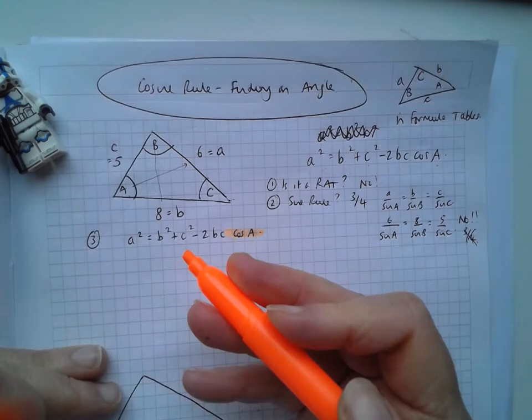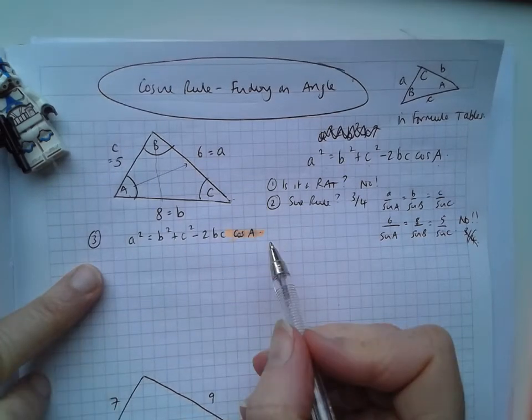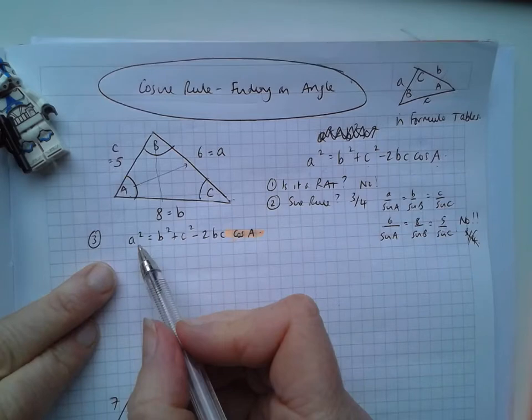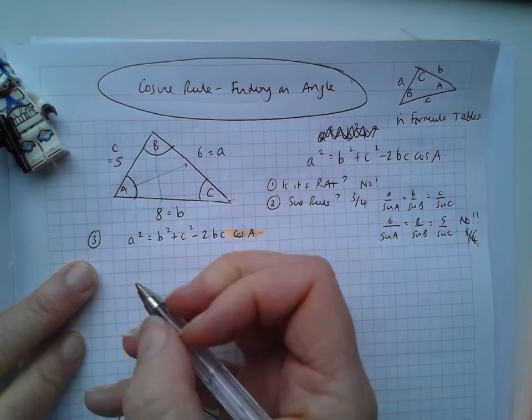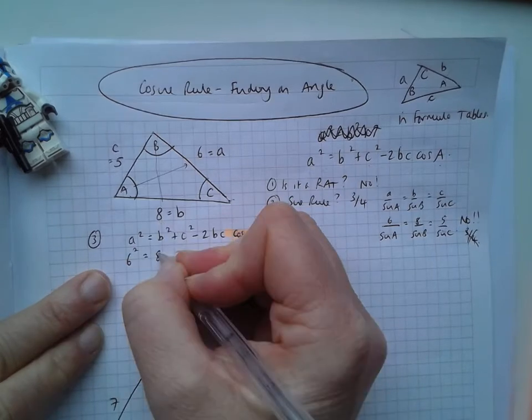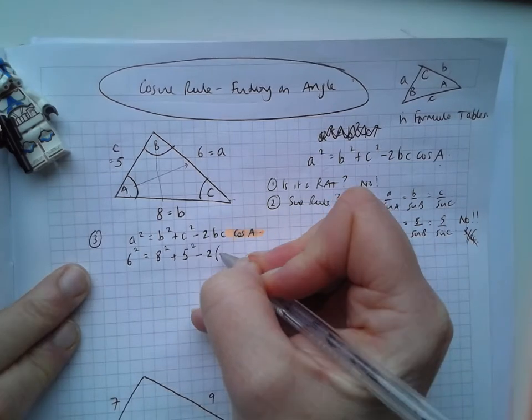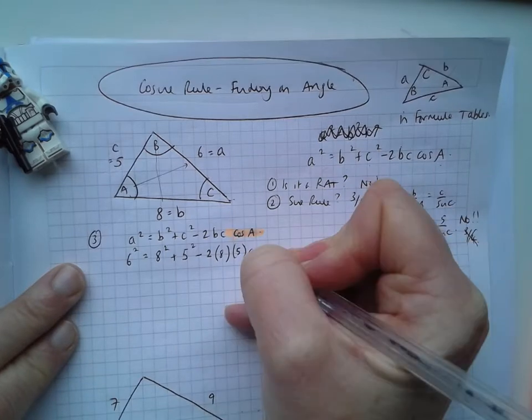But let's start off by subbing in what we have. So we have that a is 6. So 6 squared is equal to b, which is 8, 8 squared, plus c, which is 5, 5 squared, minus 2 by 8 by 5, 2 by b by c, cosine A. So all we haven't been able to fill in here is cosine A.